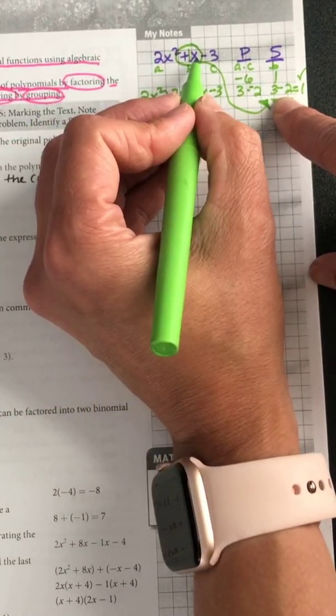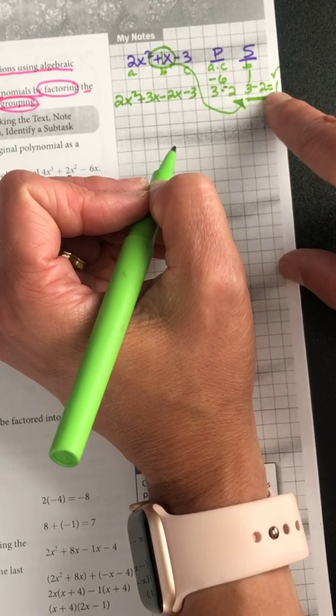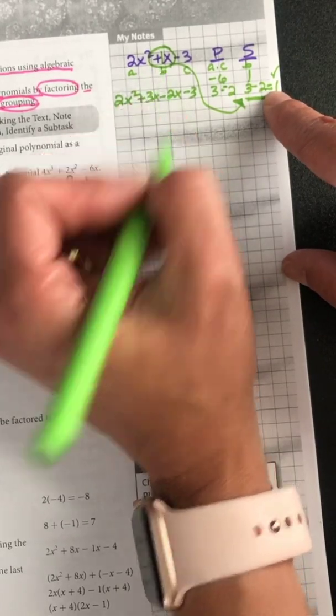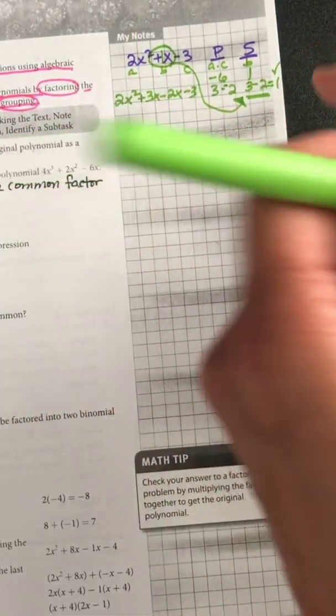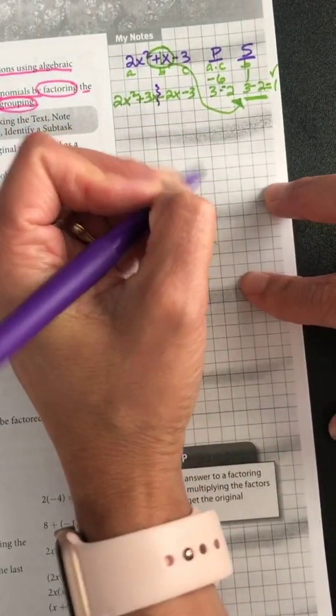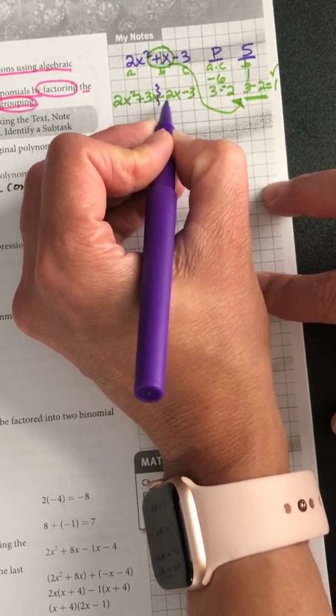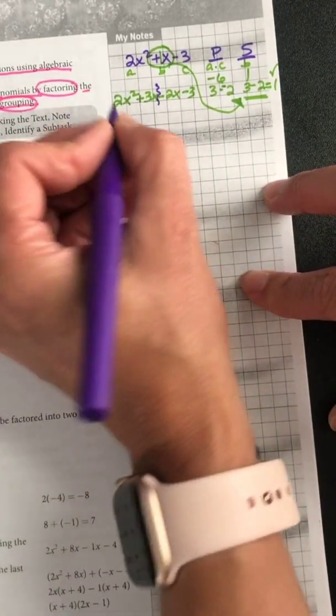So 1x is equivalent to 3x minus 2x, because those are the numbers that work to combine to get that 1x. Then we break it in half and factor each side. Try not to cover up the sign when you break it in half, because we're going to need to bring it down.